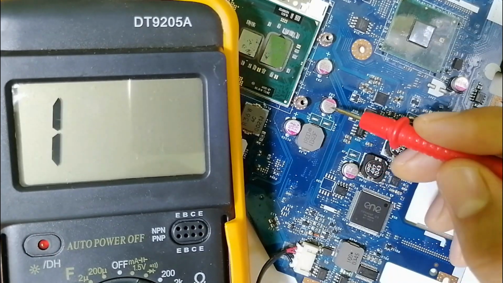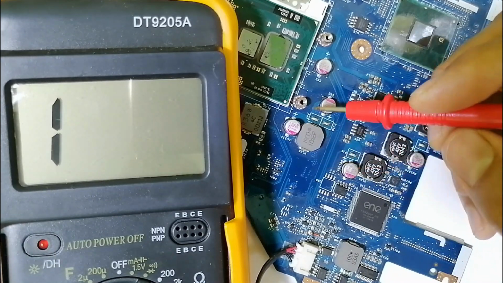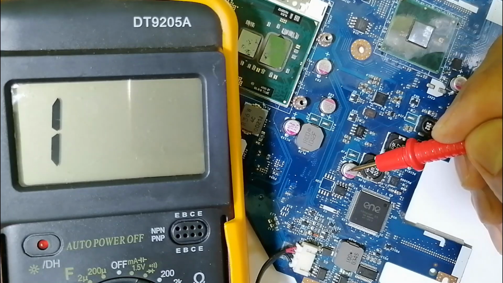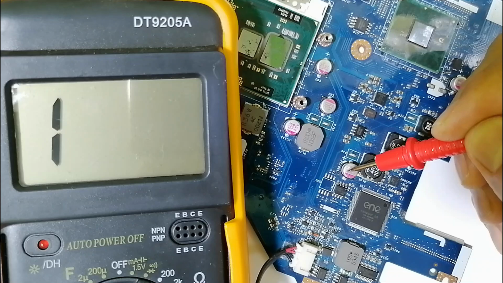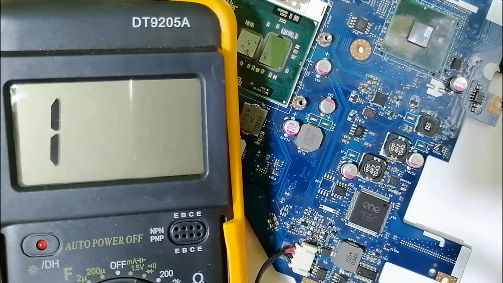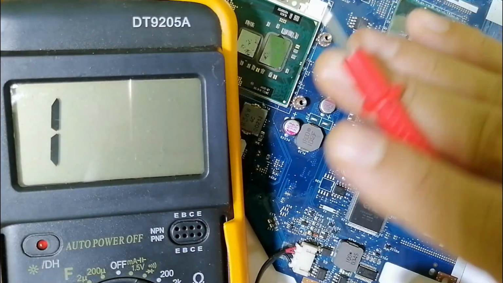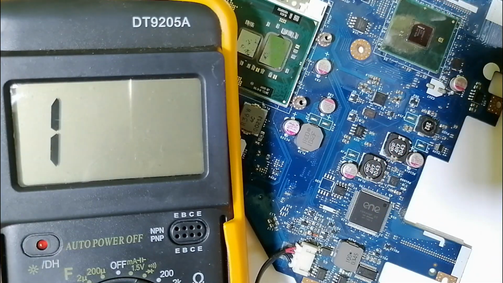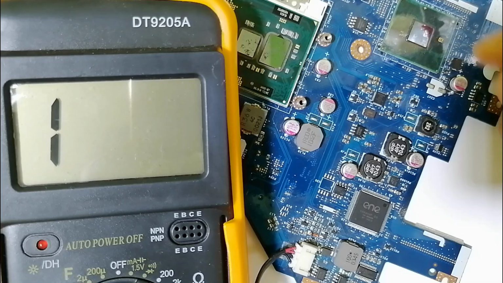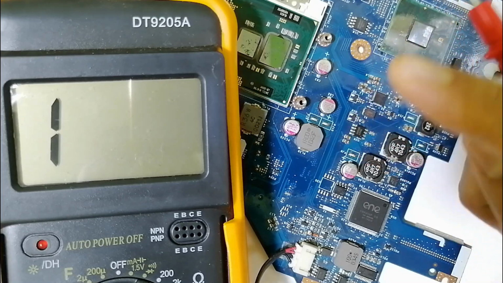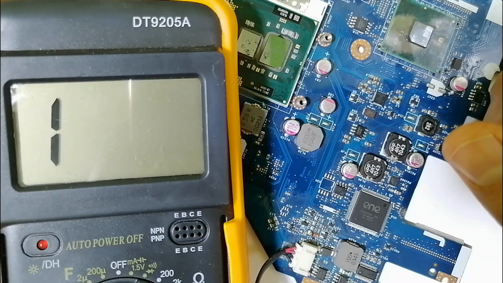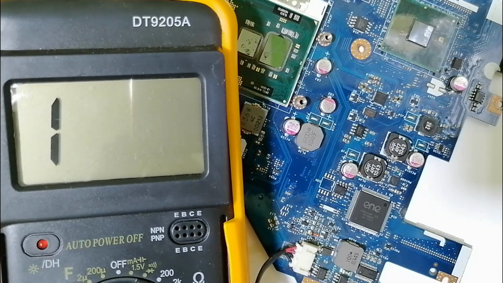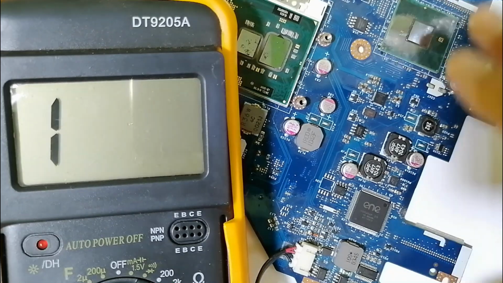Okay, now let's check this kind of capacitors. This is basically electrolytic capacitors. The purpose of electrolytic capacitors is to filter the current in the circuit, to make a pure, continuous DC current. In addition to the bridge rectifier, it converts the alternating current to DC current. I already made many videos about this topic.